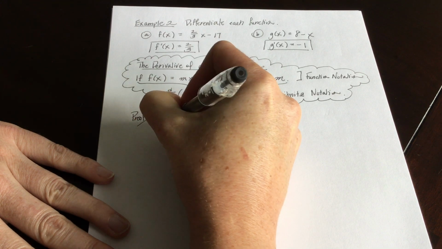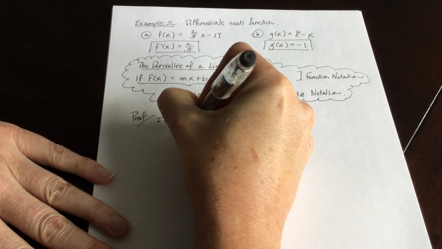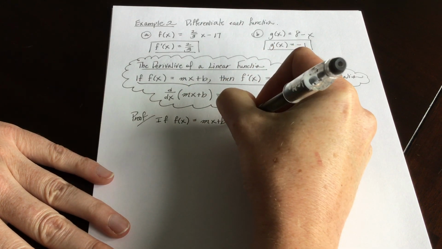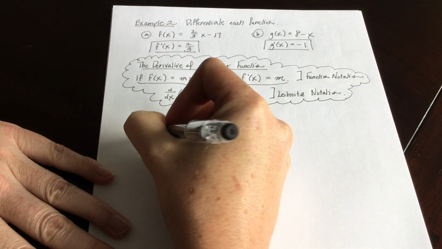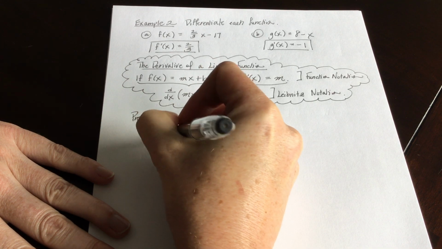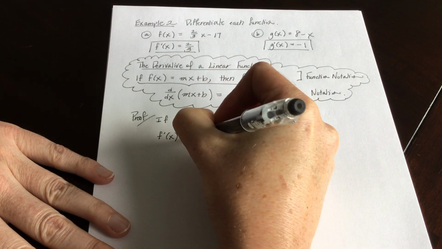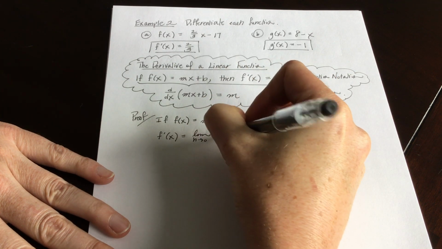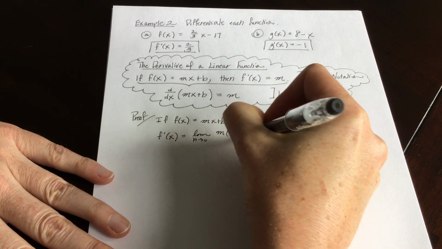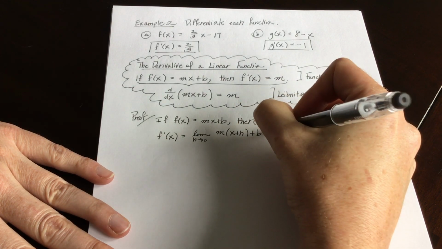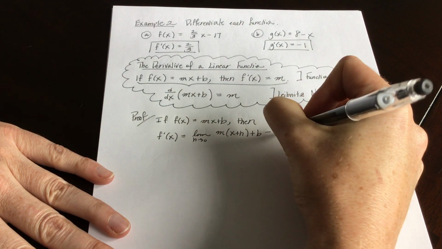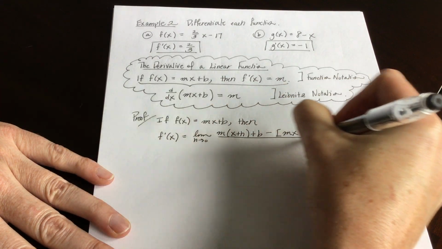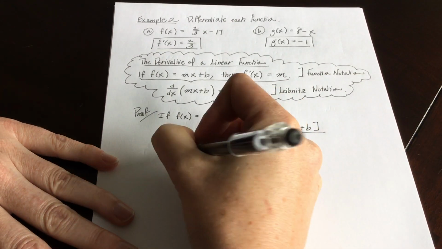So you could say if f of x is equal to mx plus b, then now we're going to use the definition of derivative. F prime of x is equal to the limit as h approaches 0 of m times the quantity x plus h plus b minus, and now we're going to do minus f of x, so minus mx plus b, all over h.